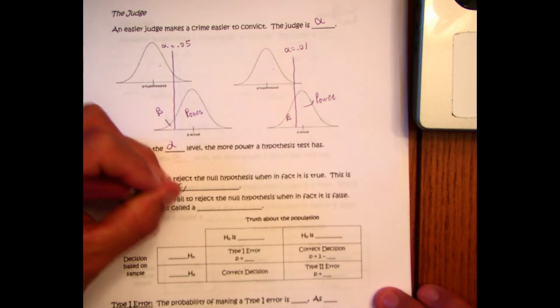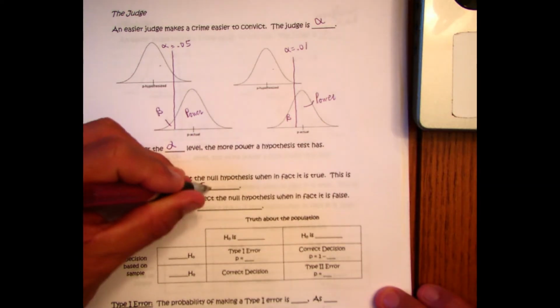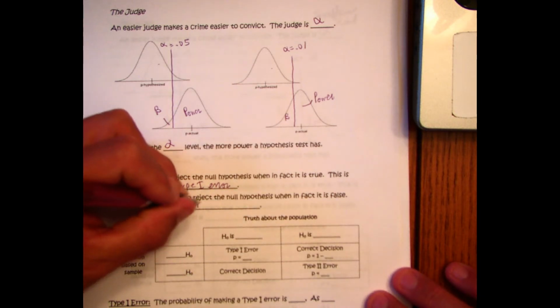So the conclusion is we can reject the null hypothesis when in fact it is true. This is called type 1 error. When a null is true and we reject it, type 1 error. We can fail to reject the null when in fact the null is false. This is called type 2 error.